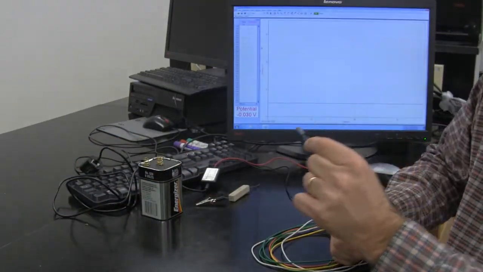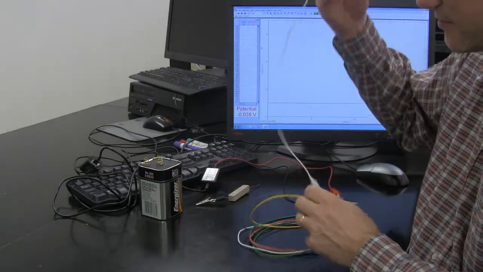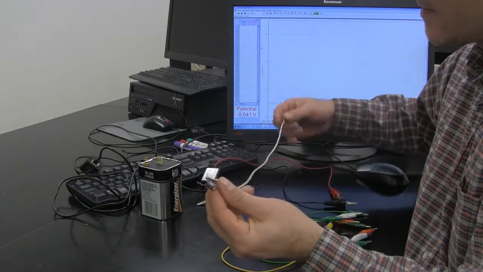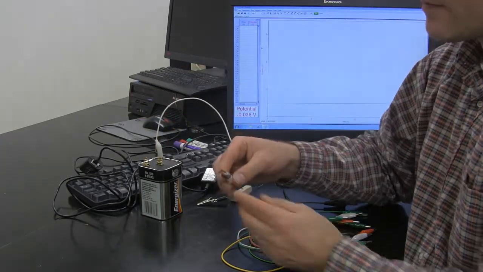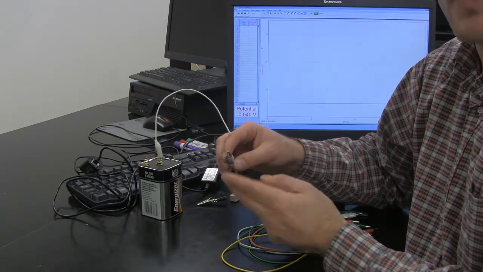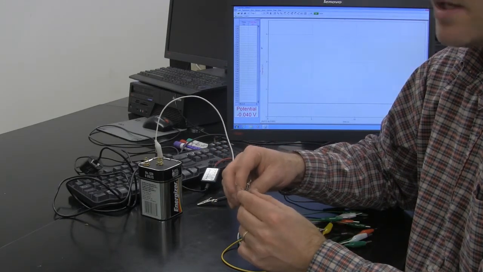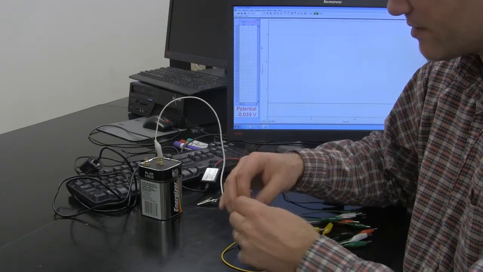So when I make that connection, I want to make sure that I take this negative terminal and go from that to the negative terminal of the battery. If I get this turned around, then that's actually very dangerous. This could heat up and explode. So you have to be careful that you get it oriented the right direction.